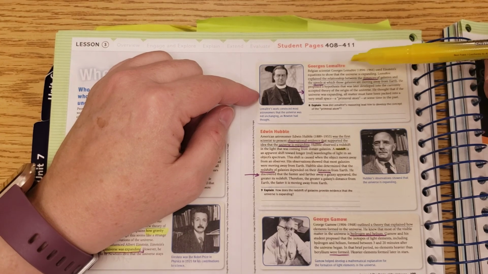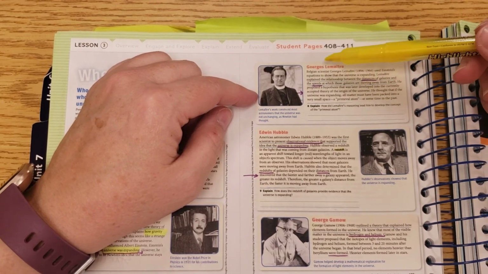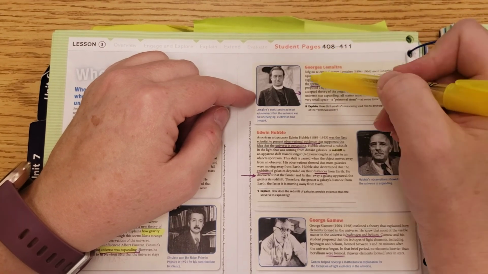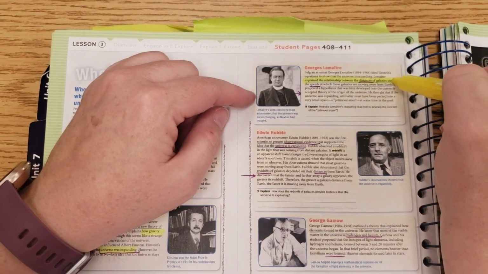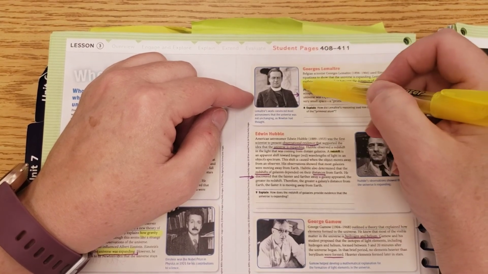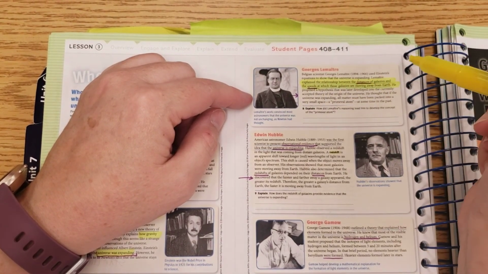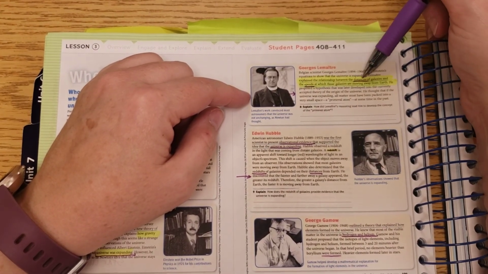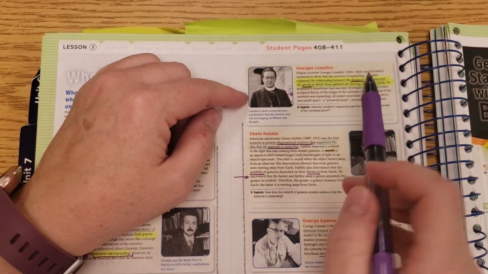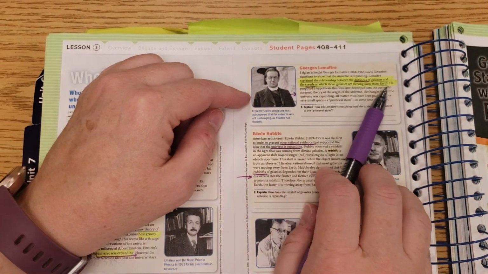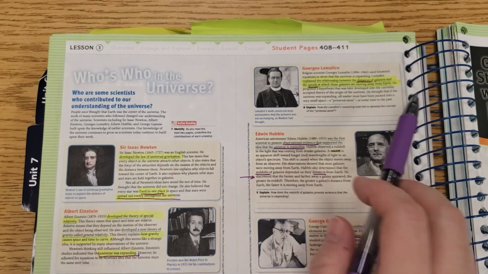So I'm not going to try to say his name. I don't know. Lemaitre maybe? So we're going to underline right here that he explained the relationship between the distance of galaxies, and I've also circled distance, and the speeds at which those galaxies are moving away from Earth. So let's pay extra attention to the words distances and speeds. So now we're realizing that these galaxies are moving, and they're moving away from where we're at.